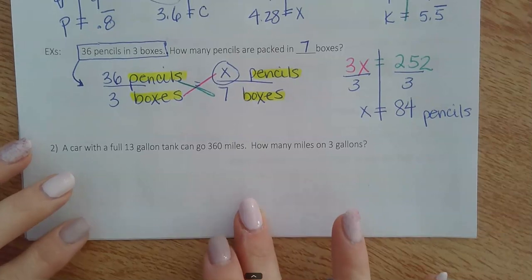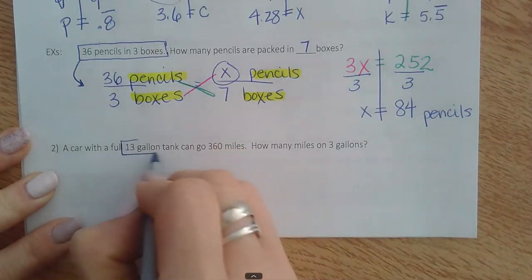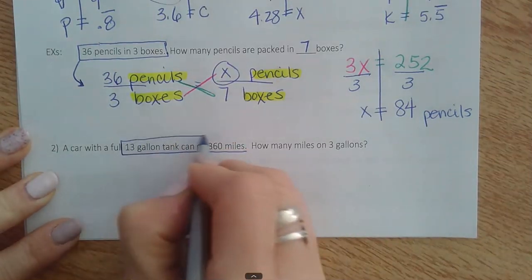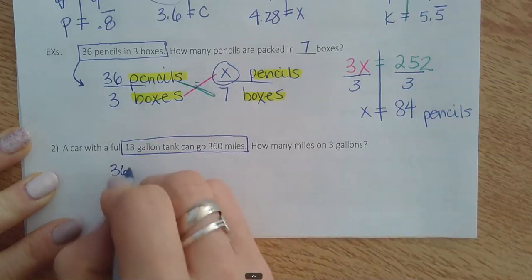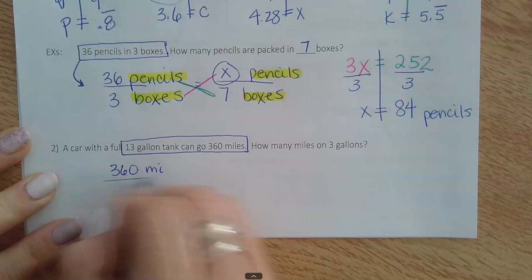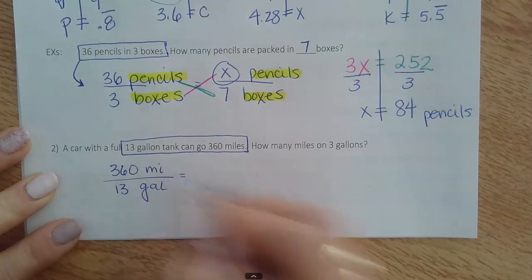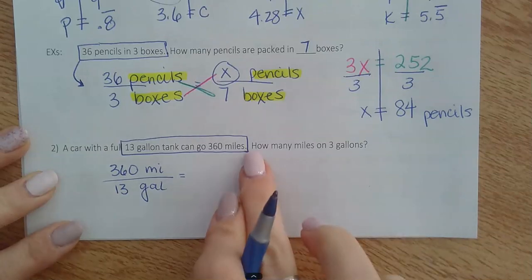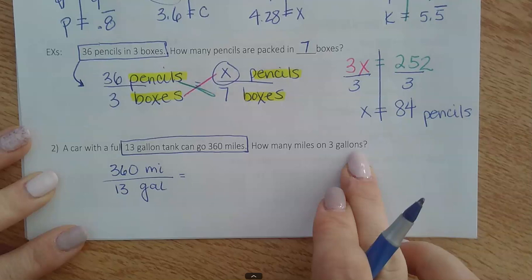A car with a full 13 gallons of gas can go 360 miles. So I'm going to find this ratio where they give me both numbers that I know go together. I like to put miles on top, so 360 miles with 13 gallons is my first ratio. And then keep reading. How many miles can I go on 3 gallons of gas?